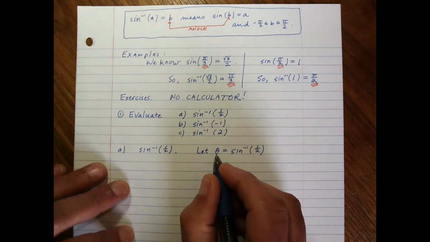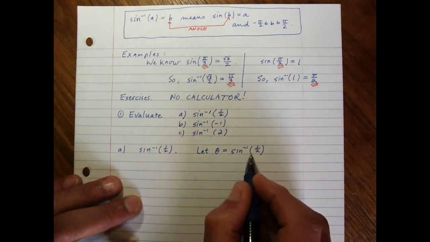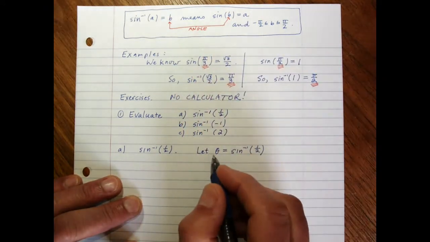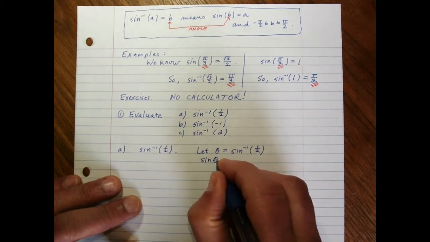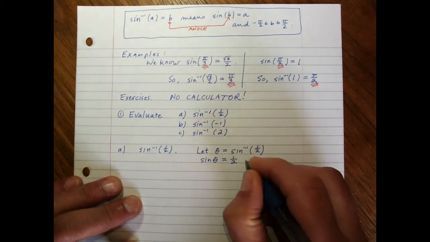So I like to use the symbol theta to represent that. And then I rewrite this using just regular sine function. So I can say the sine of theta is equal to 1/2.